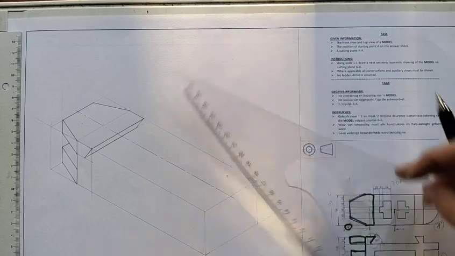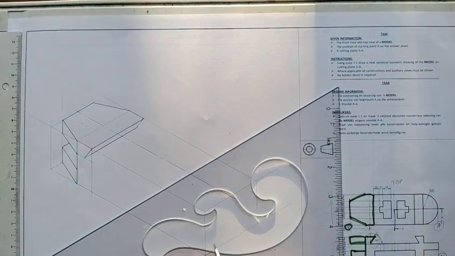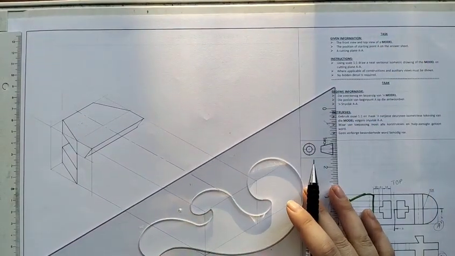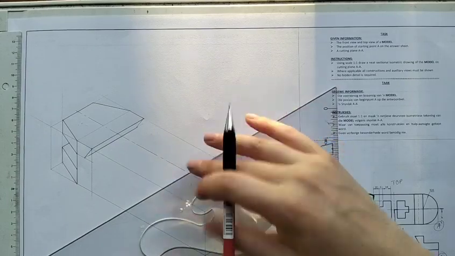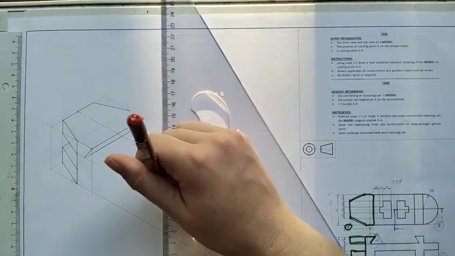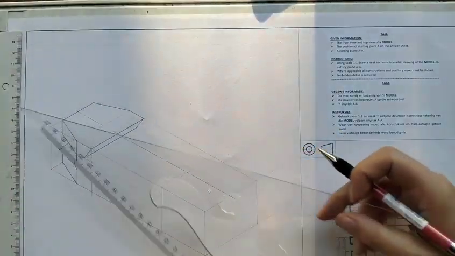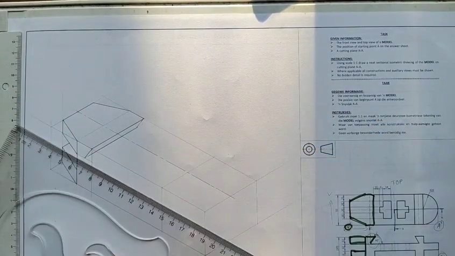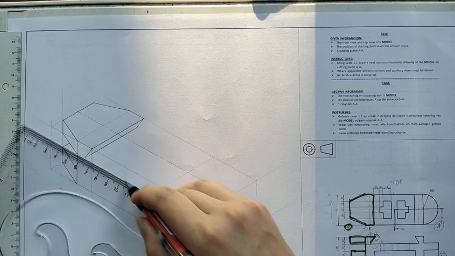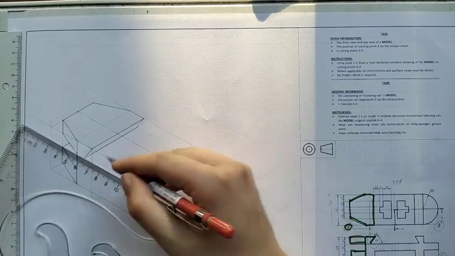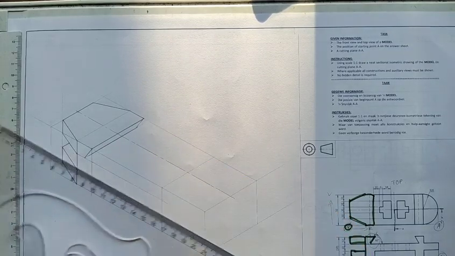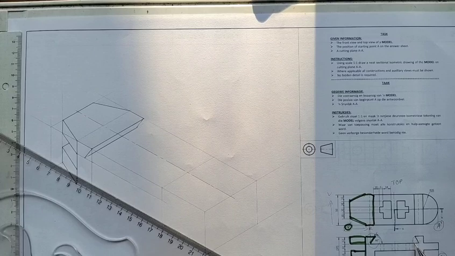Okay, and I'm just going to draw a construction line for myself like this, and then also one from here. Okay, but now we can see it's the same on the other side.